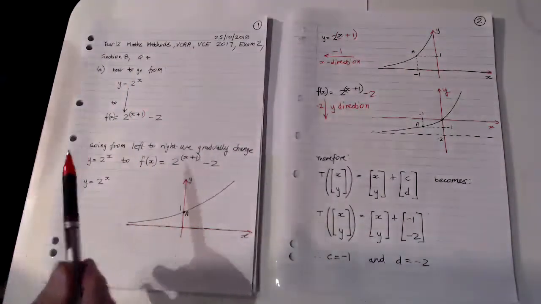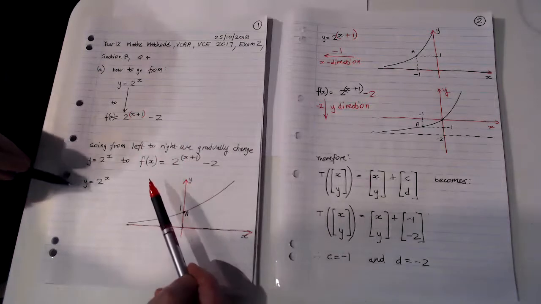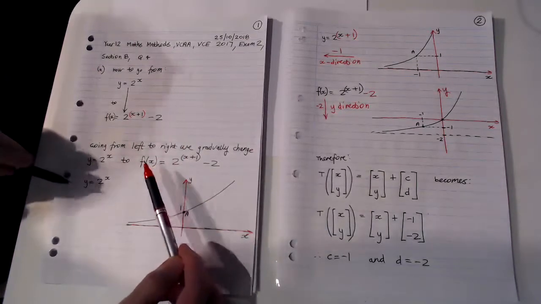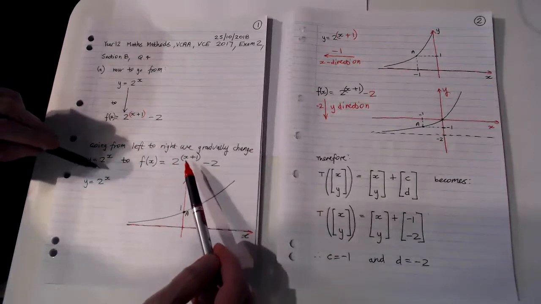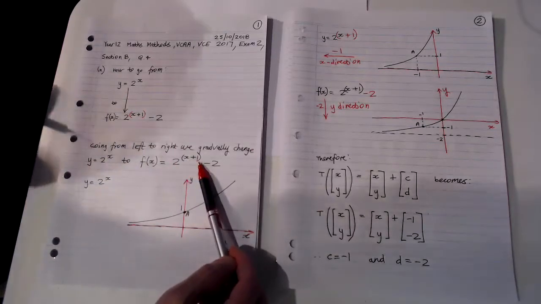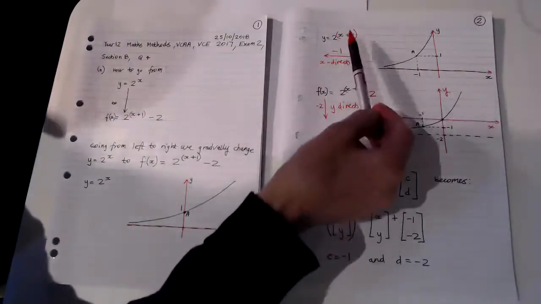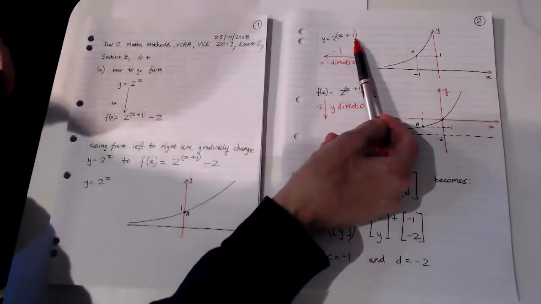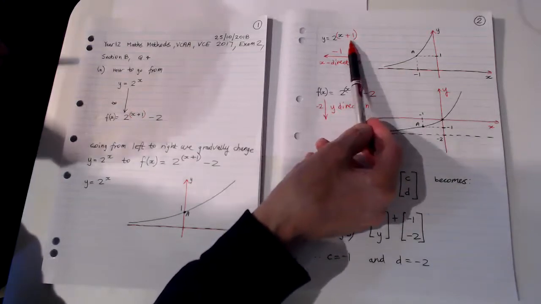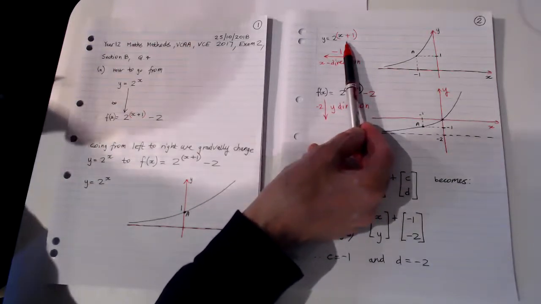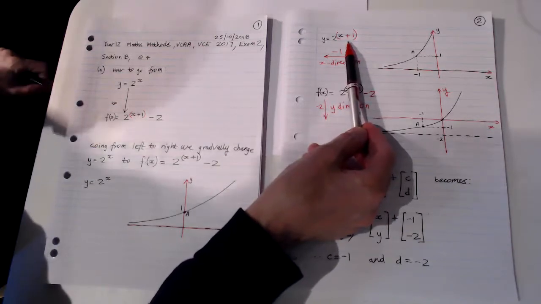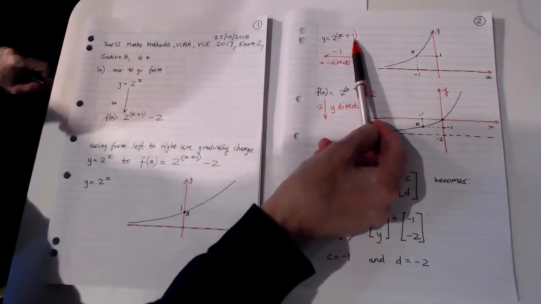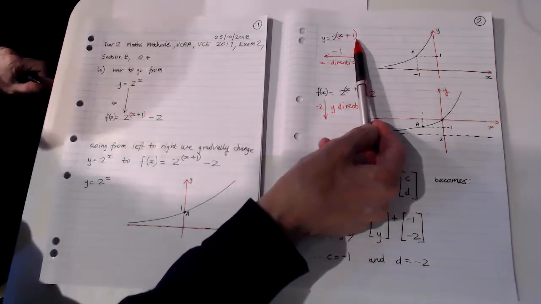Then, going from left to right, the next difference that we see is what? Well, we've got y is the same, equals 2 to the power of x plus 1 within brackets. The next difference is plus 1 within brackets. What effect does that do? Well, every time something is within brackets, you do the opposite. So because plus 1 is within brackets, you do the opposite. What's the opposite to plus 1?